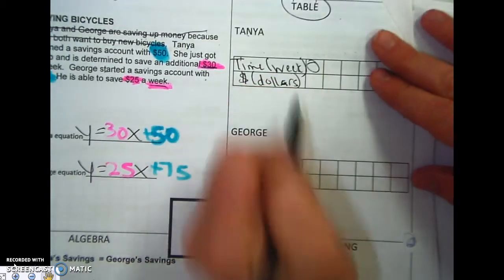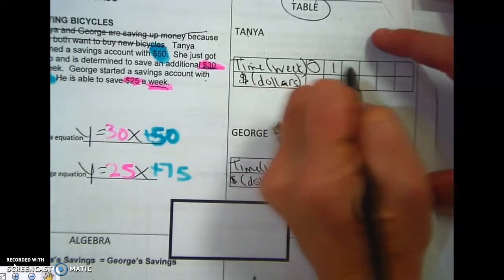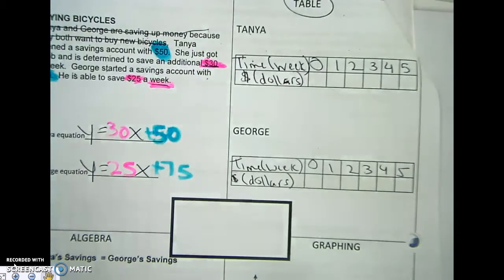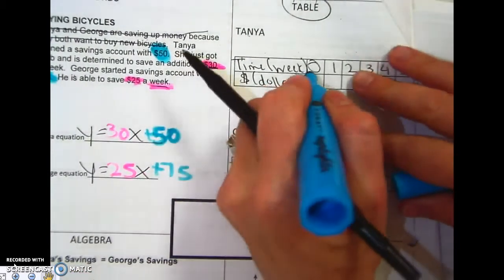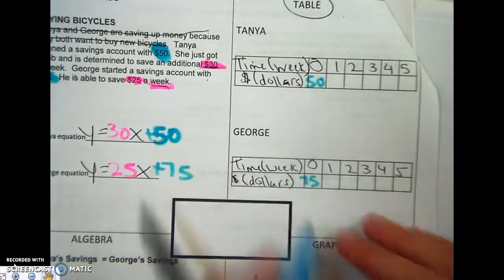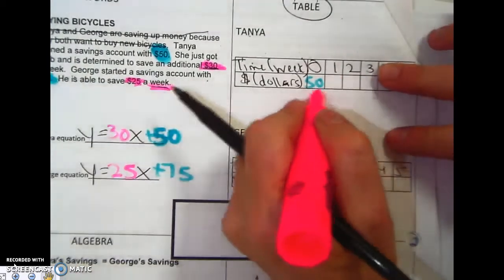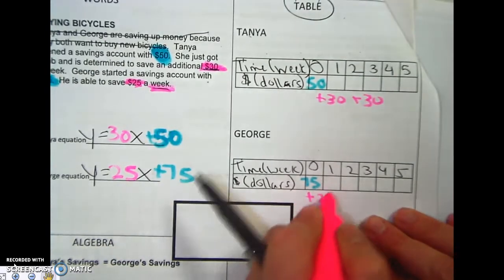They both start with 0. 1, 2, 3, 4, 5. 1, 2, 3, 4, 5. If you look here, Tanya's start is at 50. But if you look here, George's start is at 75. The pattern for Tanya is plus 30. And the pattern for George is plus 25.